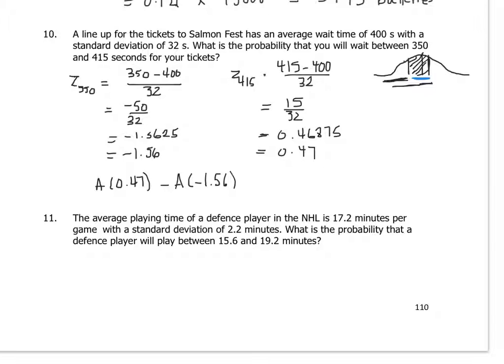checking up on the z-score chart, 0.47 is going to give you 0.6808, and negative 1.56 is going to give you 0.0594.